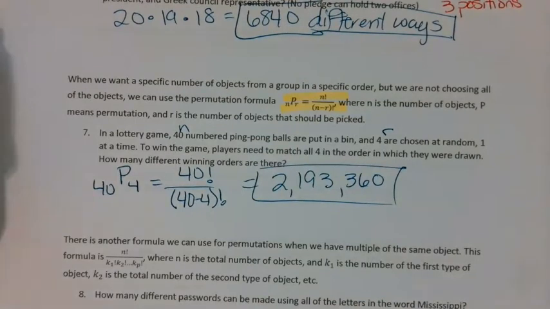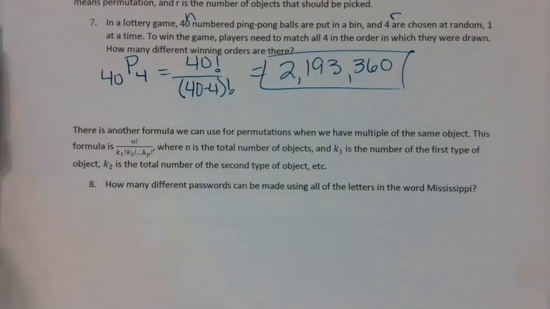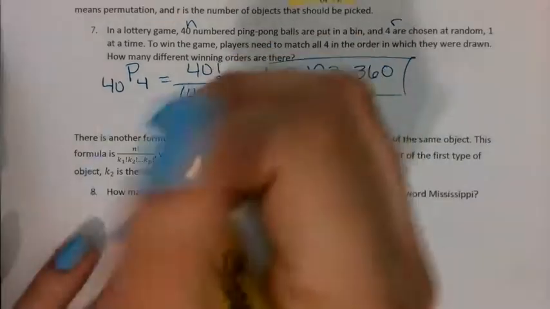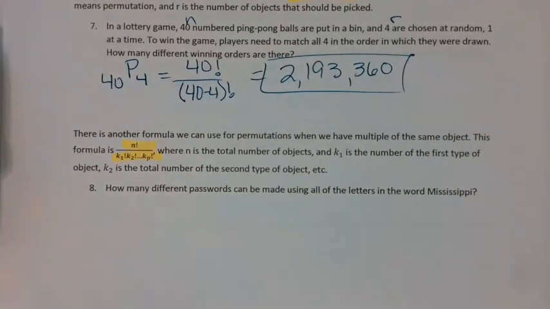Okay. Then there is another formula. If I have multiple of the same object, but I'm counting down, I can use this. This formula is n factorial over k factorial for the different kinds of k's. The different kinds of k's in this example is looking at the letters of the word Mississippi.